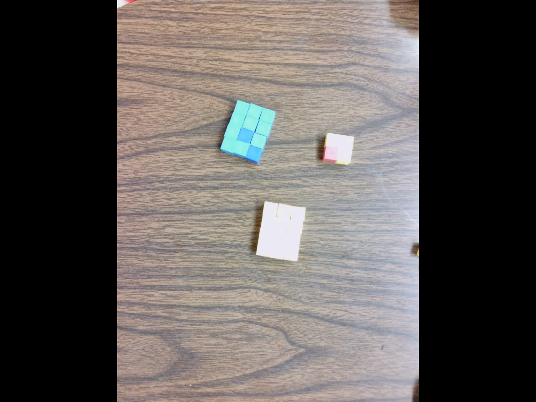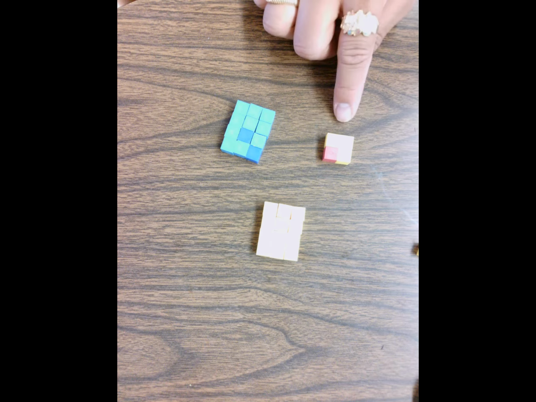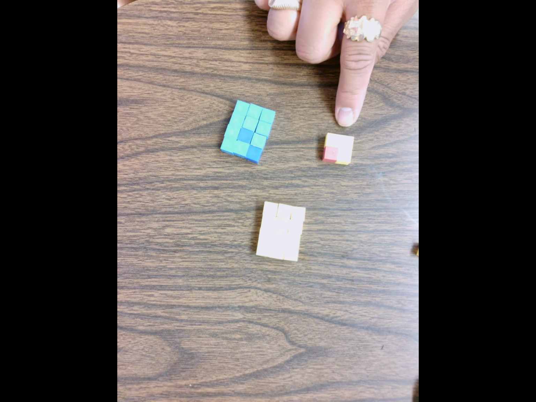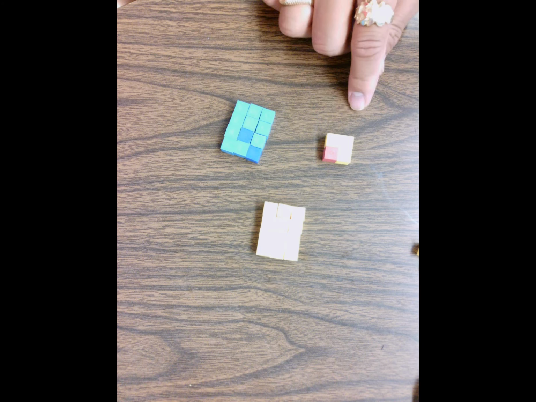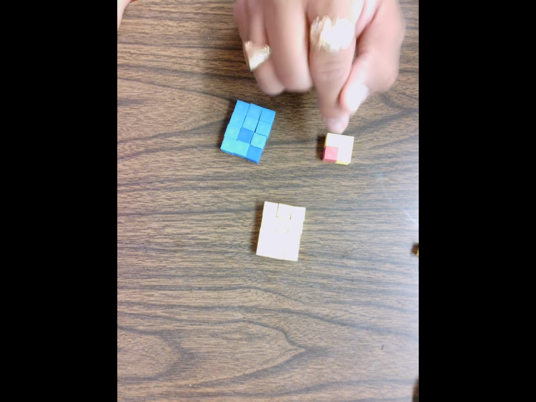1 cubic unit. Okay, I like how you said unit. It's 1 unit for the height. Now, how many cubes did we use to make this rectangular prism? 4 cubic units. We used 4 cubes. Now, if I made an invisible roof, invisible walls, and an invisible floor, how many can fit inside of it?